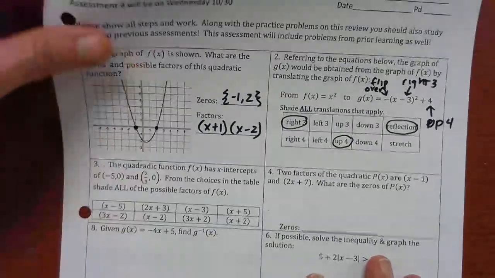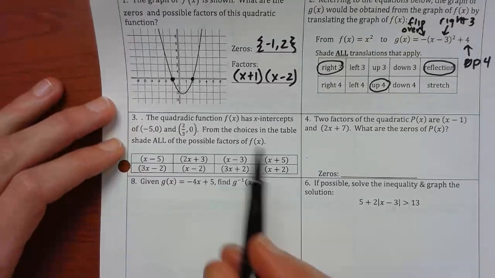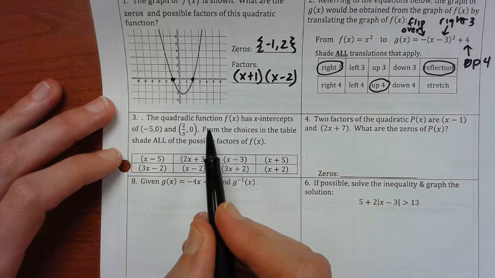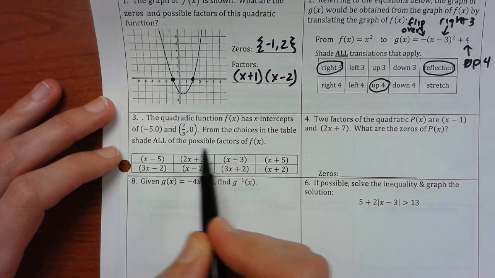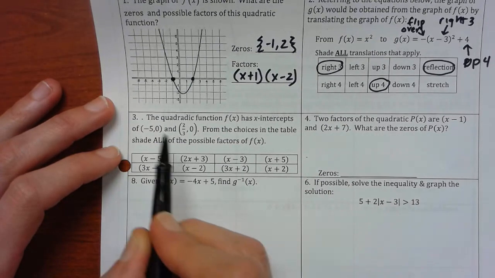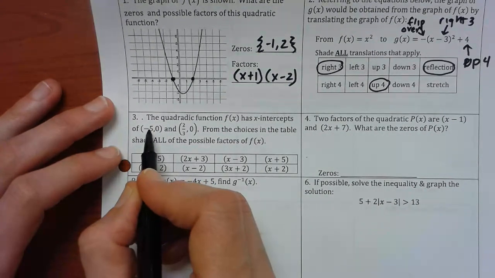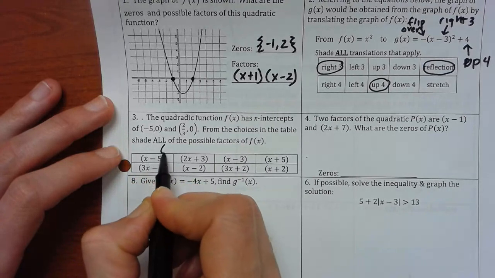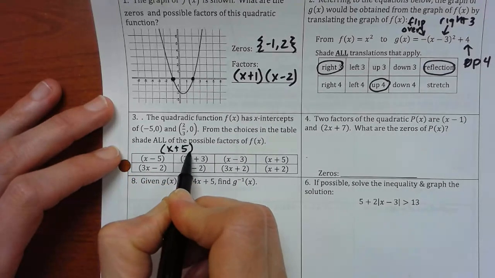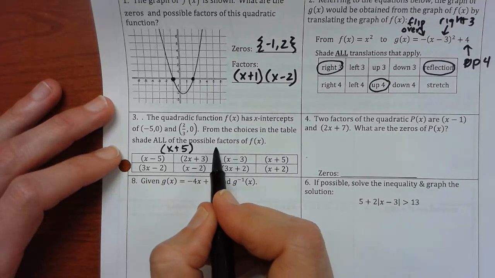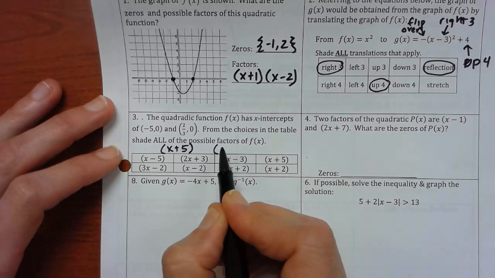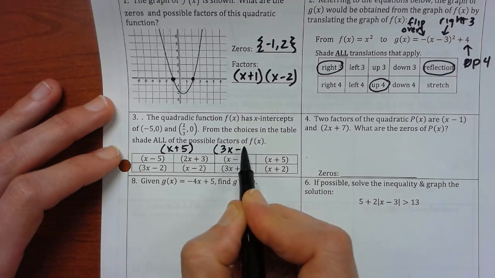Okay. The quadratic function has these x-intercepts, (-5, 0) and (2/3, 0). Which are the factors? Well, this confuses me to even look at the choices, so I'm just going to write my answers down. So if it's -5, then I know x plus 5 is the factor. And if it's 2/3, that one's tricky. I think that's going to be 3x minus 2.